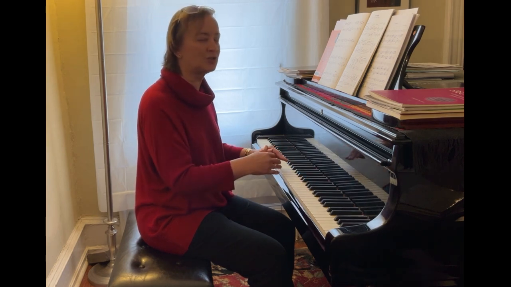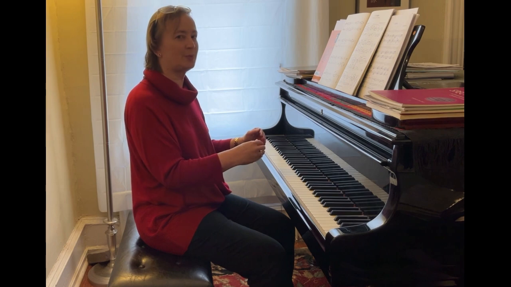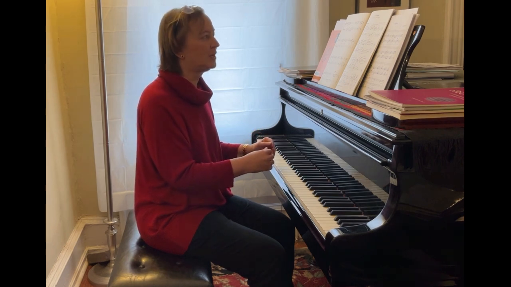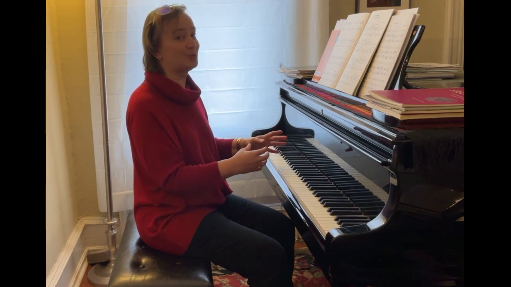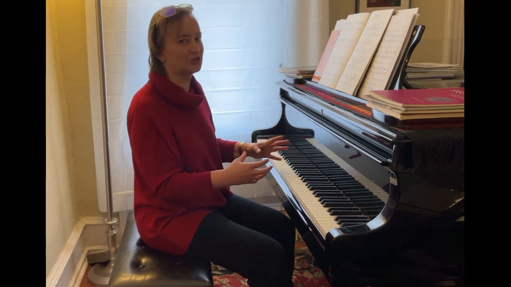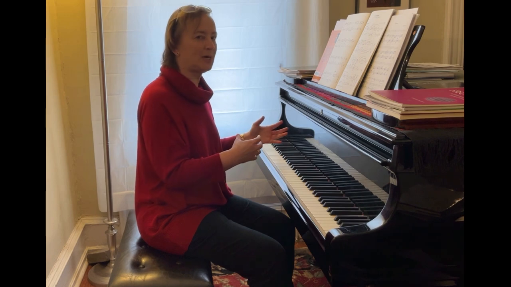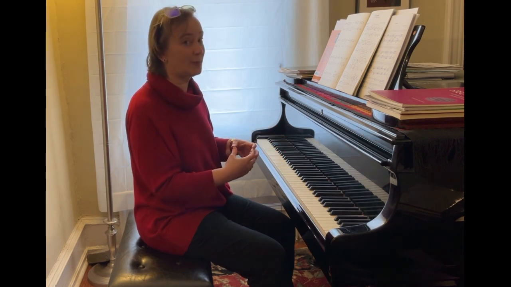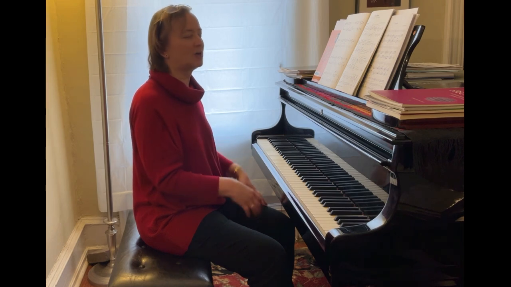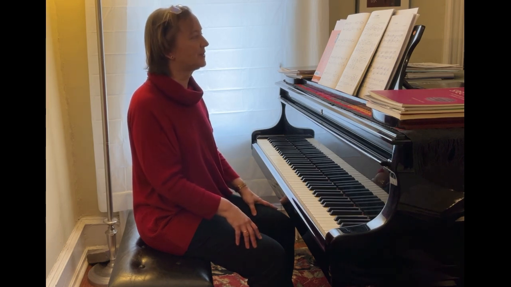It's a little bit more contrapuntal than some of the other examples that you may have already seen. So this is actually really good preparation for the kind of texture you'll see in Bach, not the 2-part inventions, but the 3-part inventions. It's more of a contrapuntal texture.